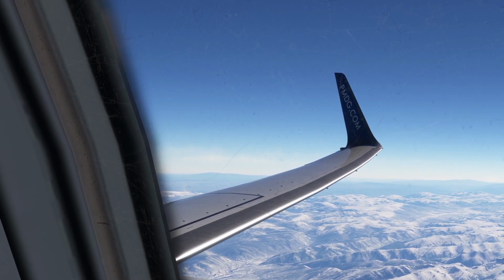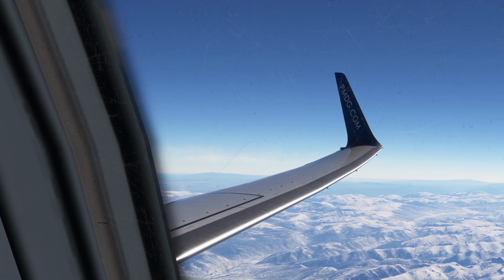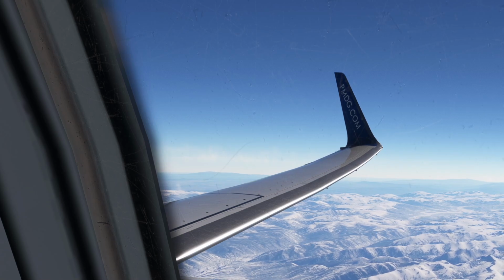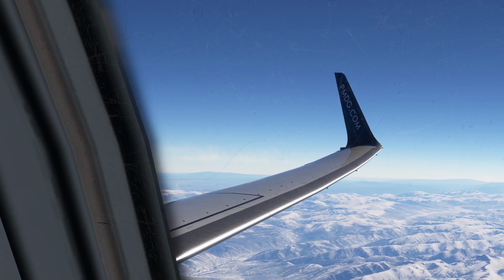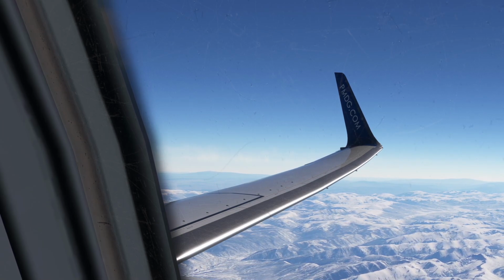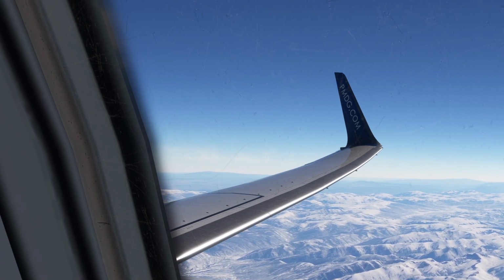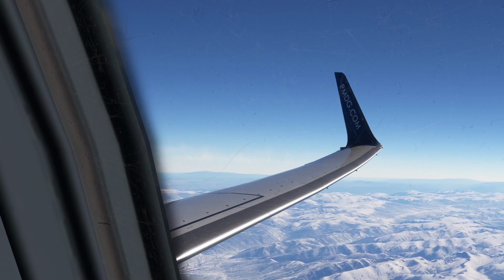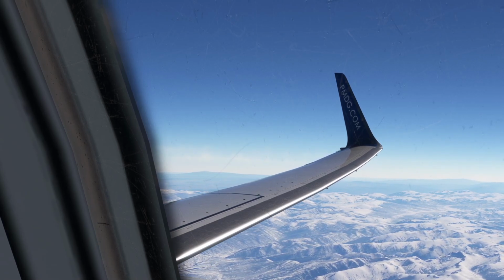So I have information Juliet currently. Winds are calm at Las Vegas, and we have a temperature of 12 degrees, so this is much nicer than Denver. Okay, 19 left, 19 right, and 26 left are the runways which are currently active.